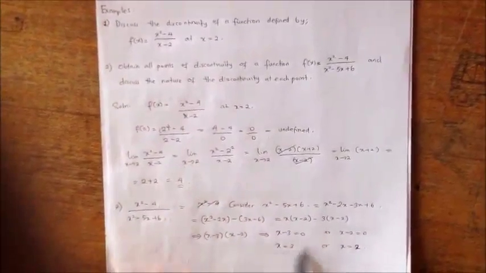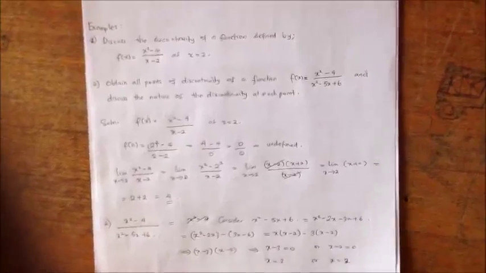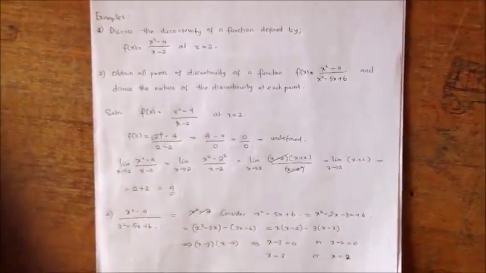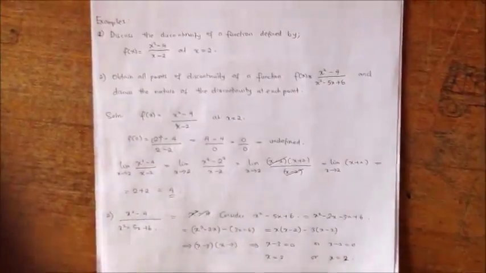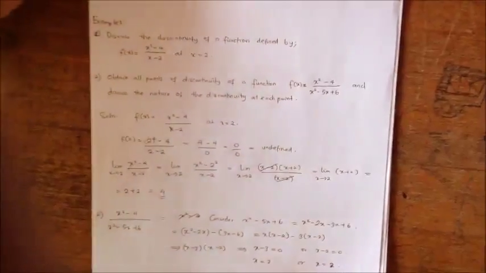So we are to discuss the nature of discontinuity at each point. We know that this f of x is not continuous at 3 and not continuous at 2. So we find, are both of them removable, or are both of them not removable, or which one is removable and which is not. So we just quite simply try it out. I'll do it on the next page.